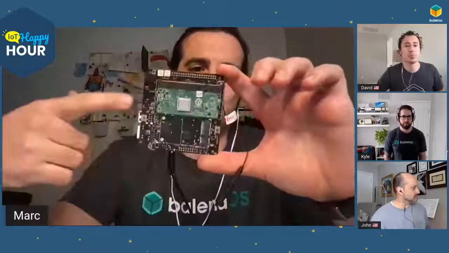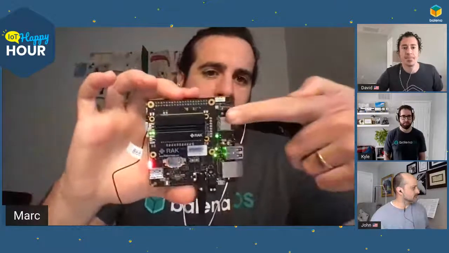On my table, I have the LoRa gateway that I'm using for the workshop. It's a Balena Fin, as David showed, with the compute module, with a concentrator at rack 2245 that we gave to the first 20 people that registered to the workshop. Probably they are receiving it right now.